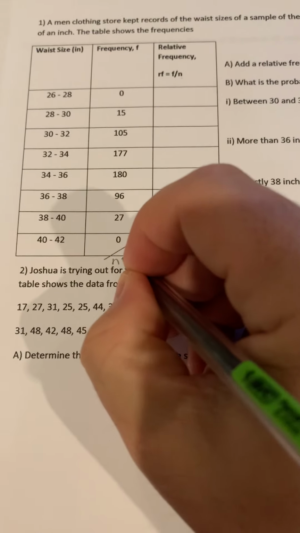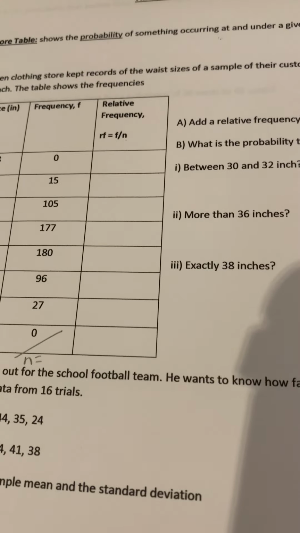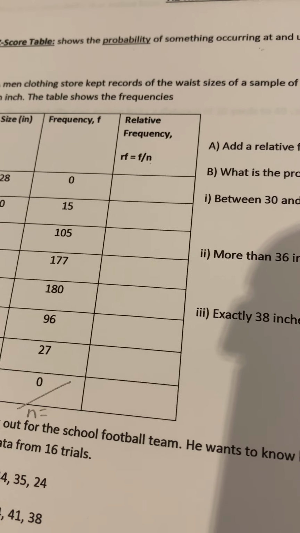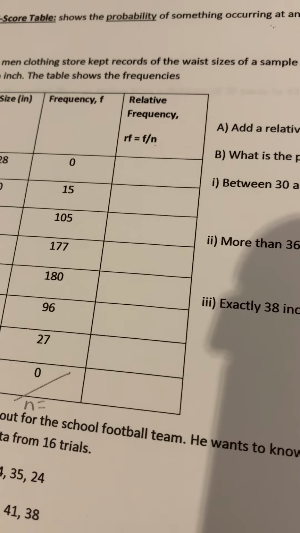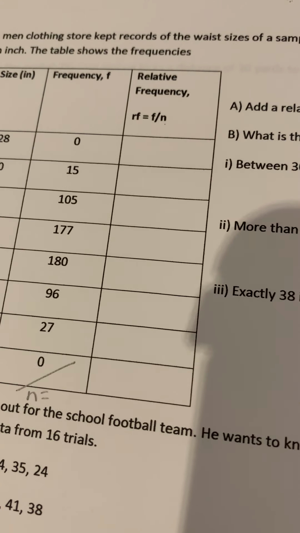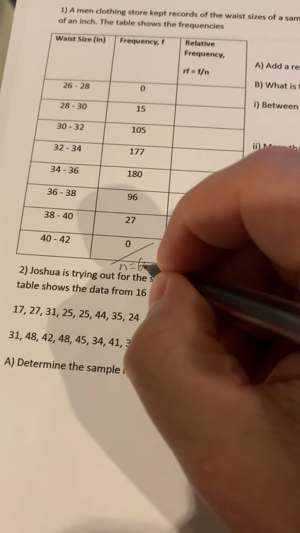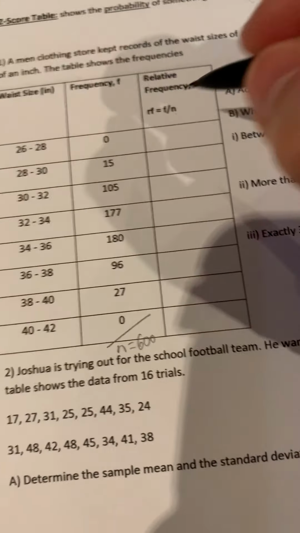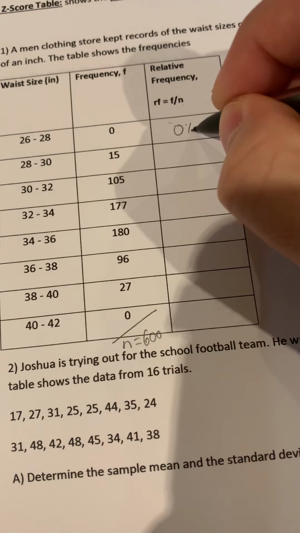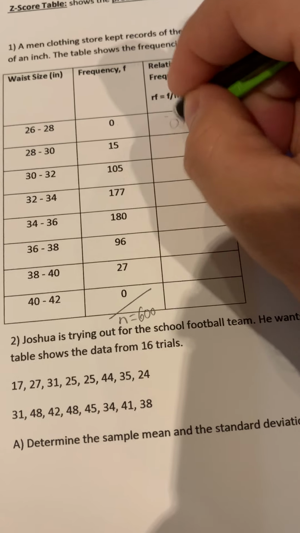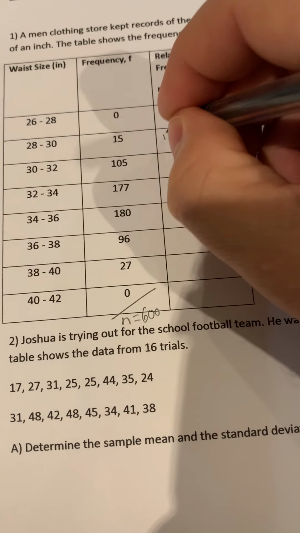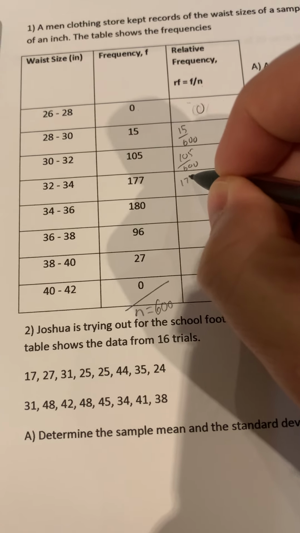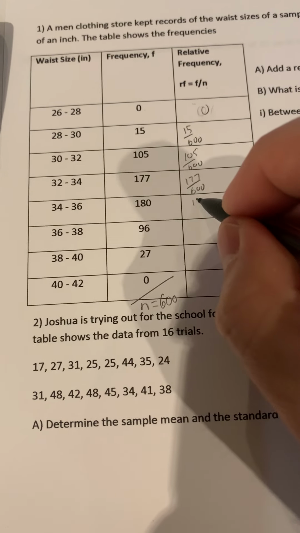N is the total here. I don't know what that value is, so 120 plus 177 plus 180 plus 96 plus 27. I get 600 here. So our sample is 600 people. We're going to take the frequency of each one and divide it by the total number. So this was obviously 0. This is 15 over 600. Then 105 over 600. 177 over 600, and keep going.